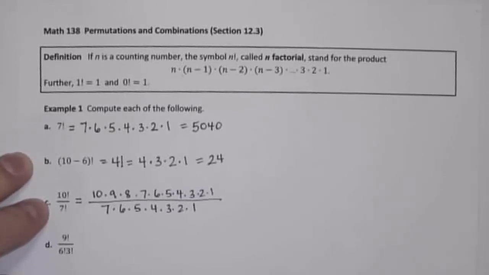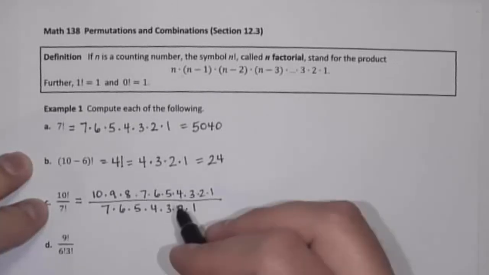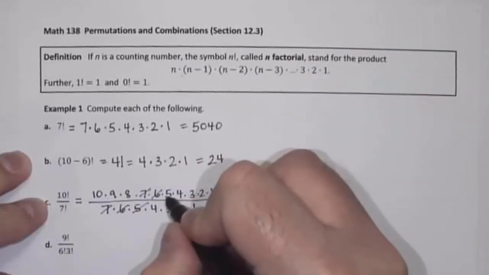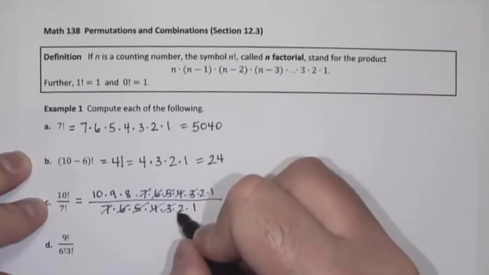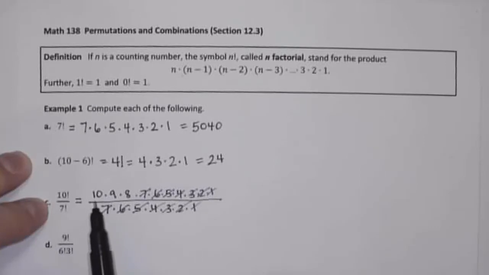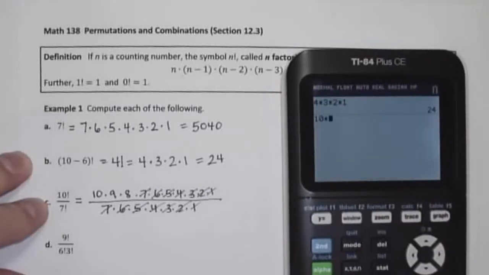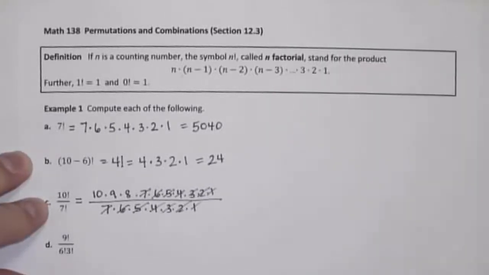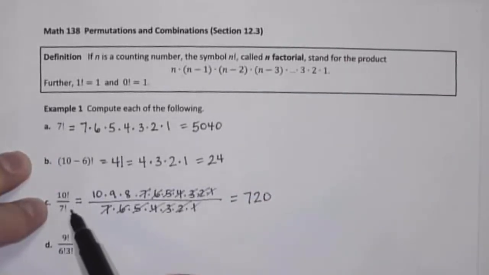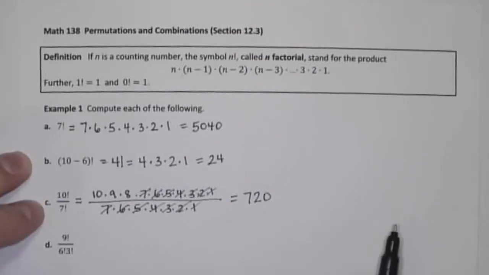But this is actually a little simpler than that, because if we think about fractions and the fact that we can cancel, we can cancel this 7 with this 7, and 6 with 6, and 5 with 5, and 4 with 4, 3 with 3, 2 with 2, and really even 1 with 1. So all we're left with is 10 times 9 times 8. If we do 10 times 9 times 8, that is 720. So 10 factorial divided by 7 factorial is 720.